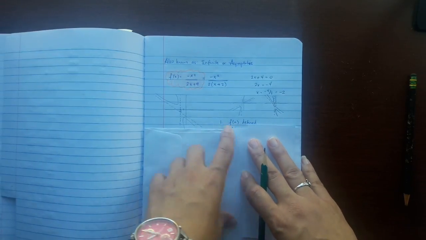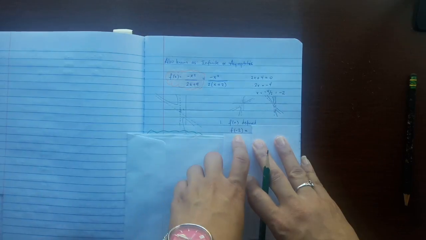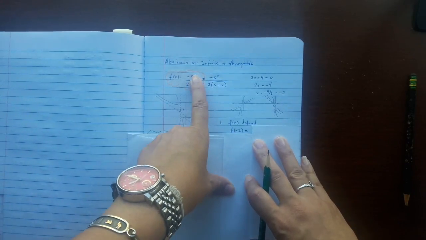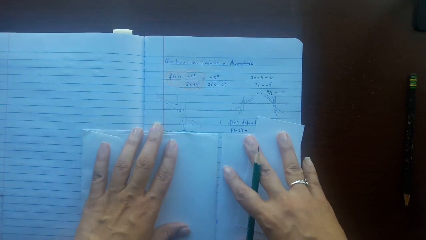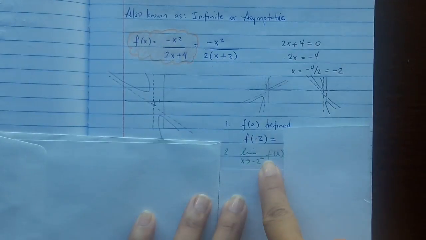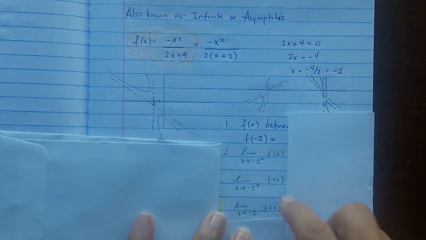Alright, so let's take a look at whether it's continuous. So is f of a defined? No, f of a is not defined. You plug it in, you're going to get 0 in the denominator, and that's wrong. Alright, does the limit exist? So let's take a look at the limit from the left, the limit from the right, and whether they are equal to each other so that the limit exists.